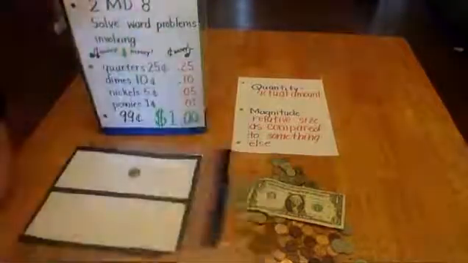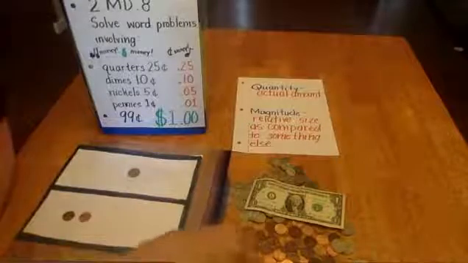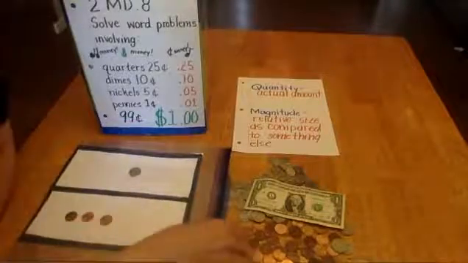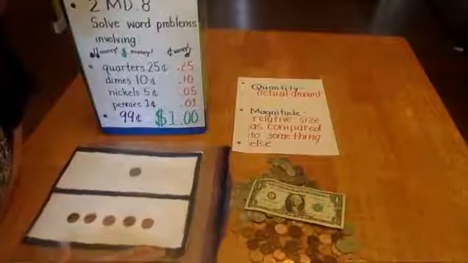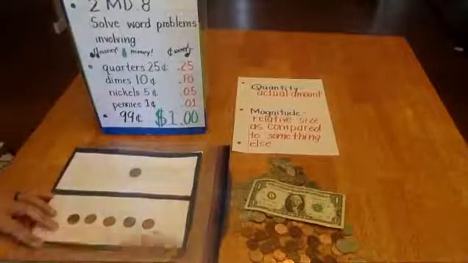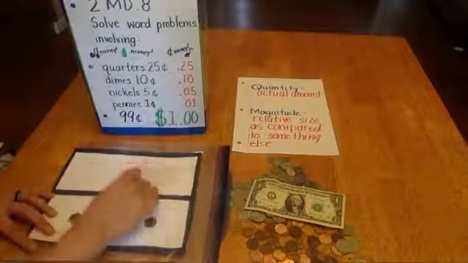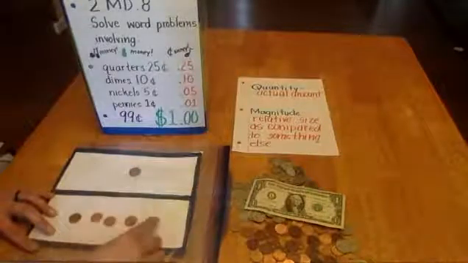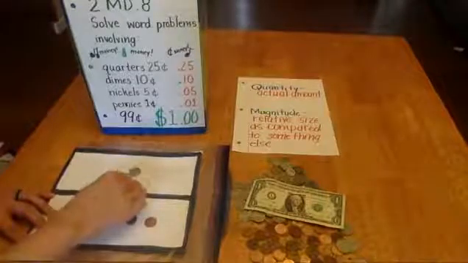5 pennies. So we have 1, 2, 3, 4, 5. So even though the quantity is more because we have 5 coins and we only have 1 coin here, 5 pennies has the same value as 1 nickel.